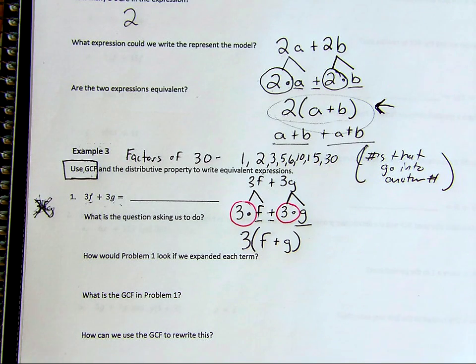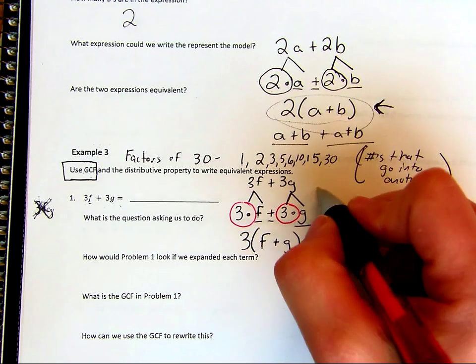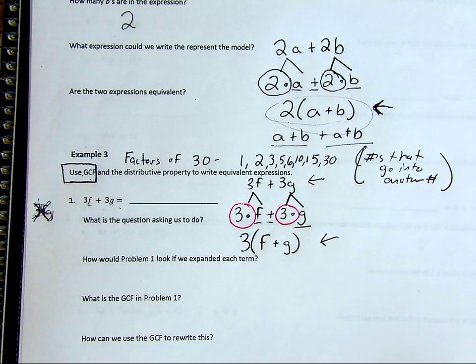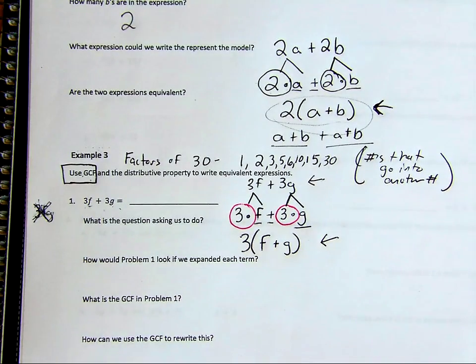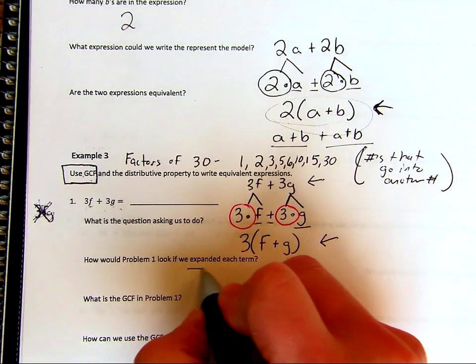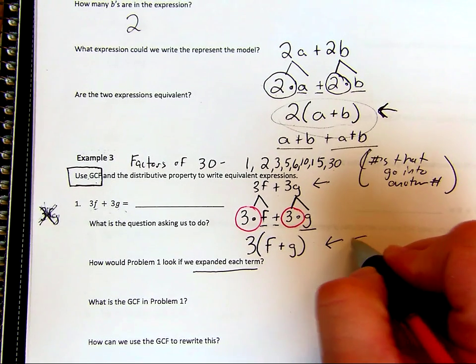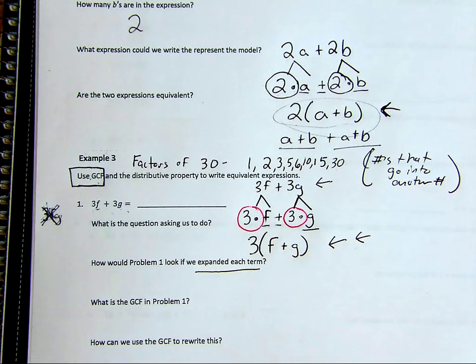This is the process called factoring. This is your original expression. This is it factored. 3 sets of F plus G says if we expanded it, anybody know what that would look like? This is as far as we need to go most of the time, is right here, just so we can get a more solid foundation.